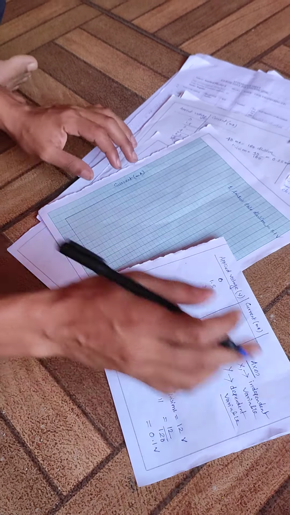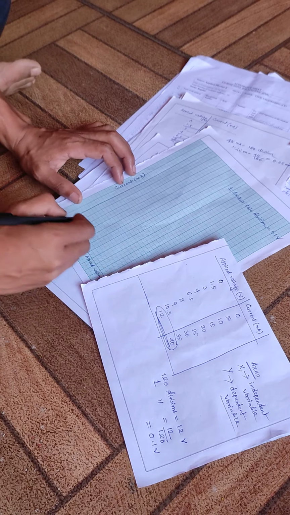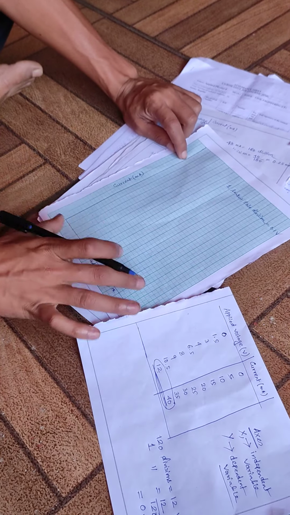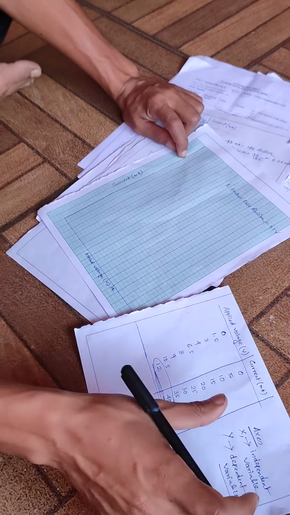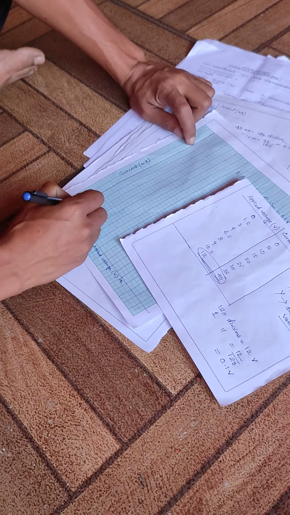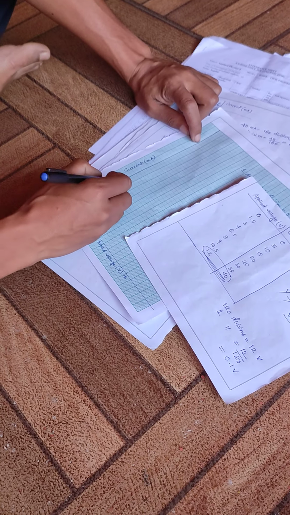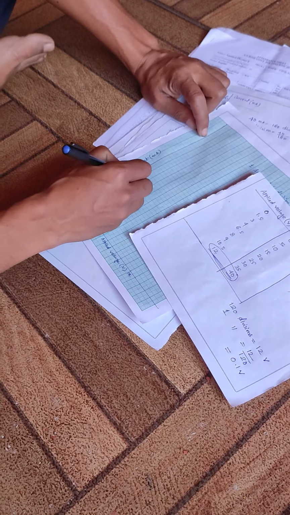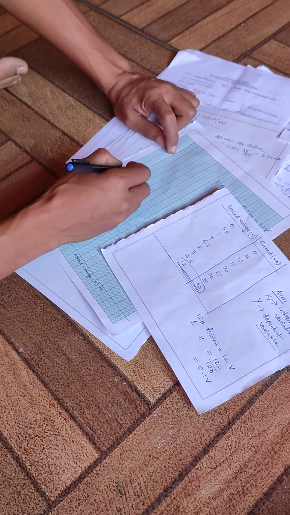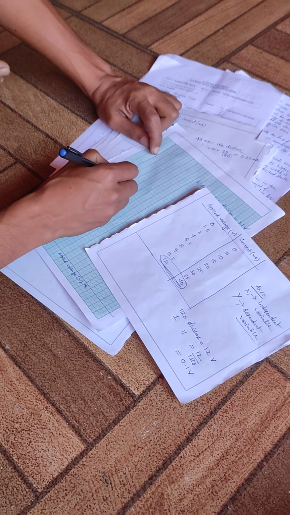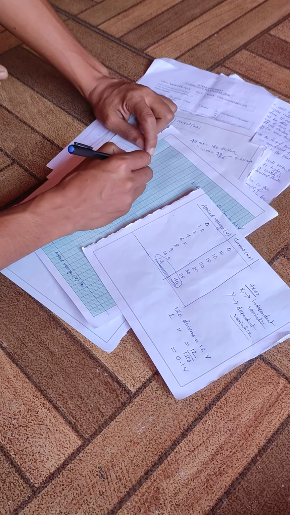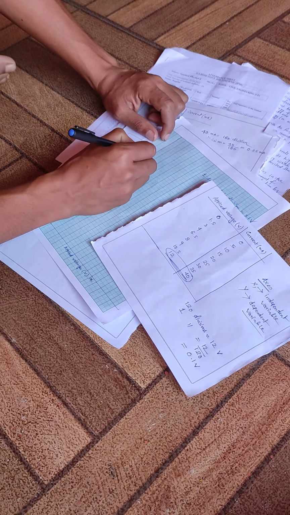So we will choose 40 here, and the graph will be expanded, like a zoom. Suppose it is 10, 20, 30, 40, 50, 60, 70, 80, 90, 100, 110, 120, 130, 140, 150, 160. Let's say this is your 40 milliampere.